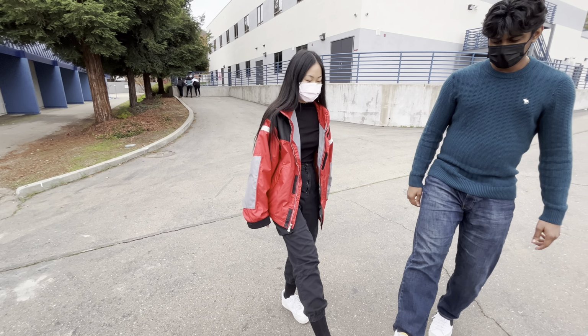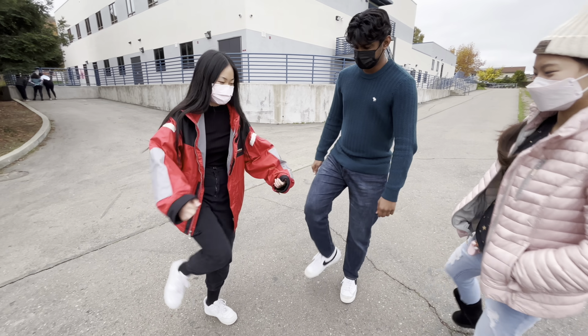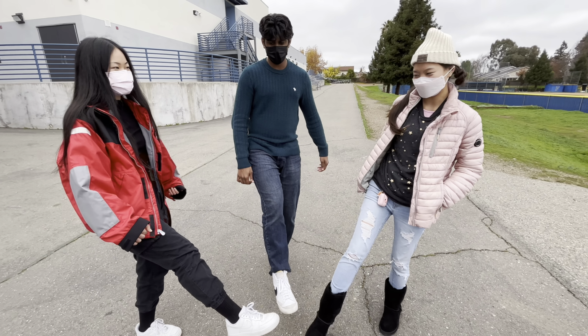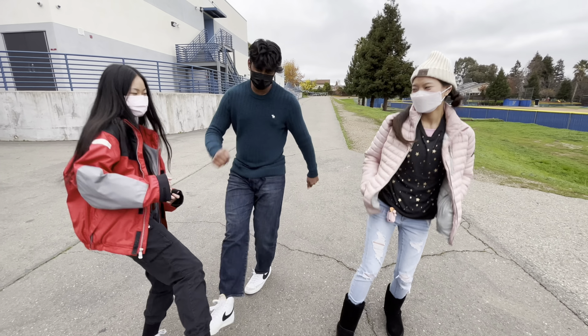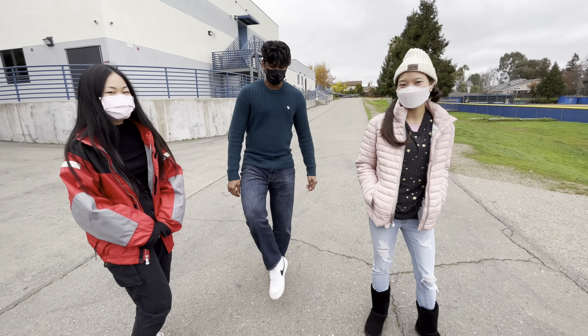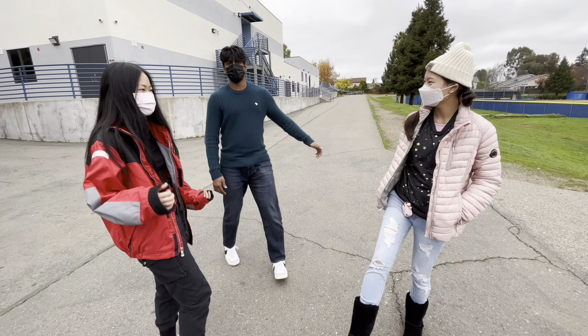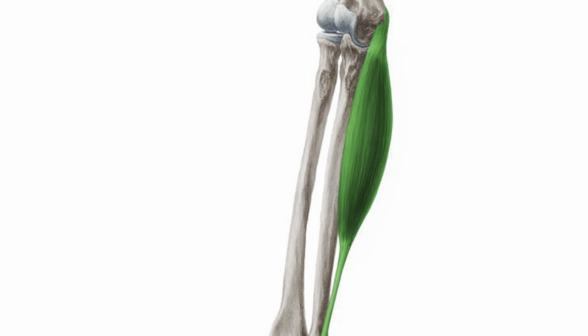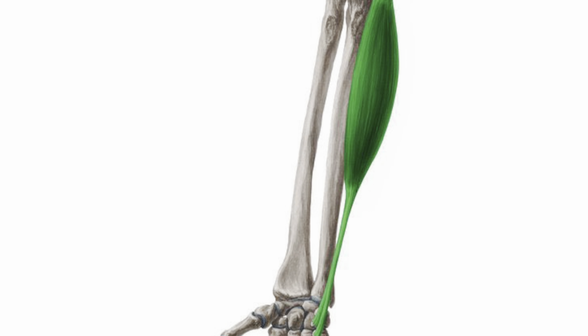You put your right tibialis anterior in, you put your right tibialis anterior out, you put your right tibialis anterior in, and you shake it all about. You do the hokey pokey and you turn yourself around. That's how it's all about. Right anterior tibialis.